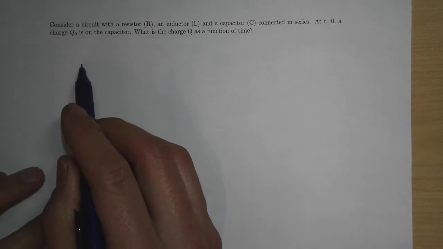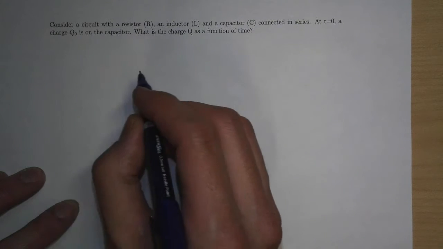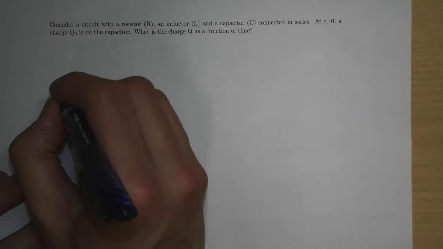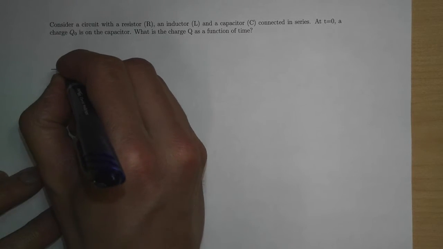Let's consider the following problem. Consider a circuit with a resistor, an inductor, and a capacitor connected in series. At time t equals 0, charge Q0 is on the capacitor. What is the charge Q as a function of time? Alright, so this one's a little simpler problem, believe it or not.